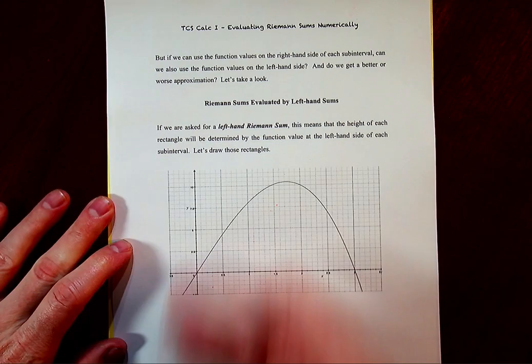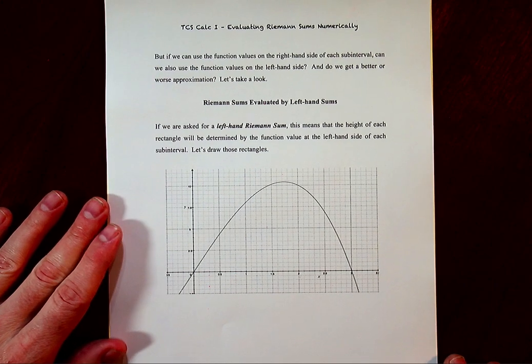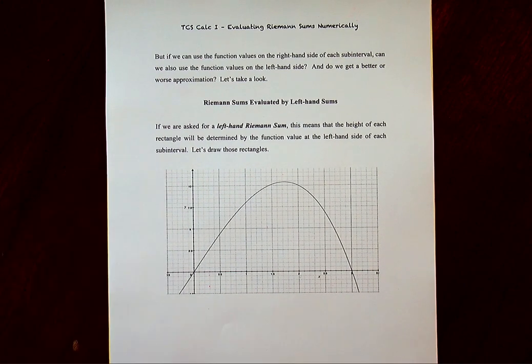As we move to this next video, we're going to be doing what are called left-hand Riemann sums. And if you're thinking, does that mean we're going to be using the function value on the left-hand side of each subinterval to determine the height of the rectangle in that subinterval? Yes, you would be absolutely right. But let's go ahead and work through that.